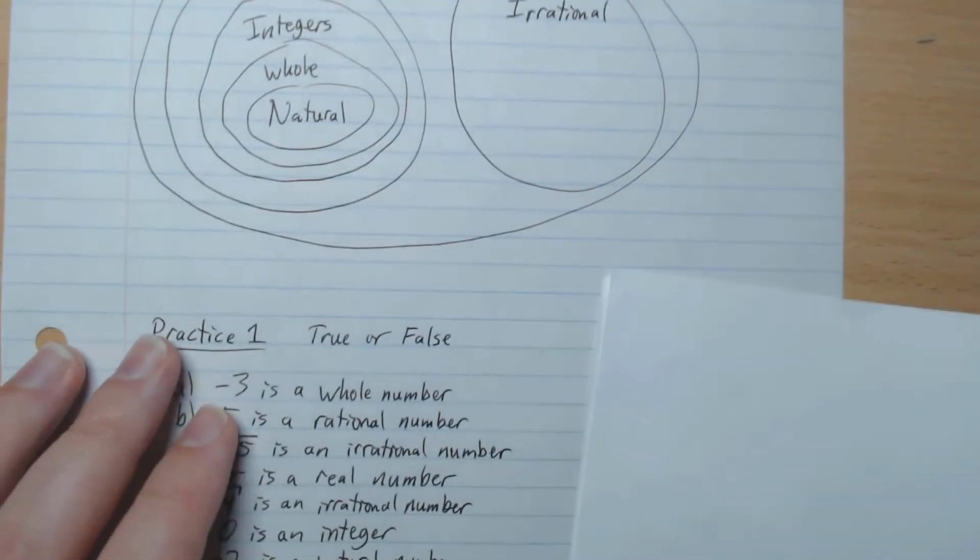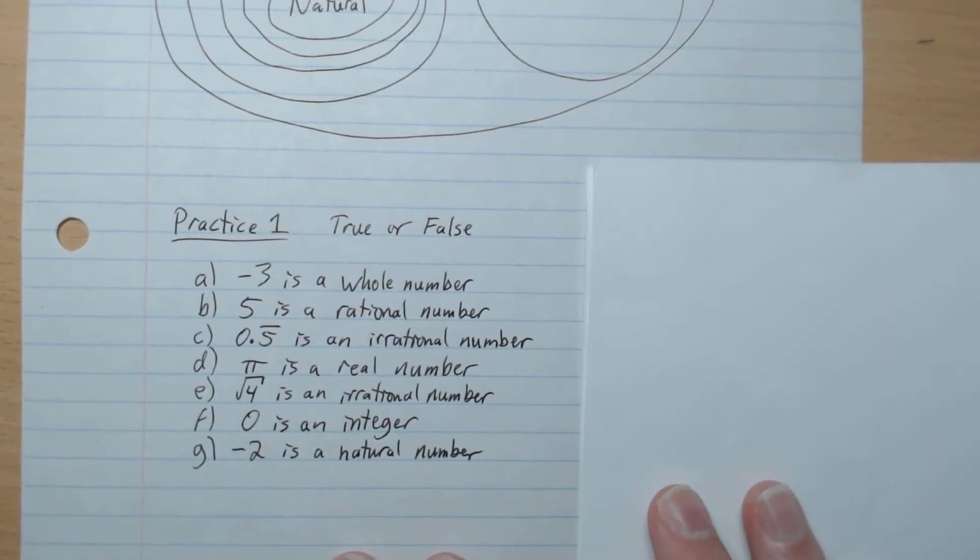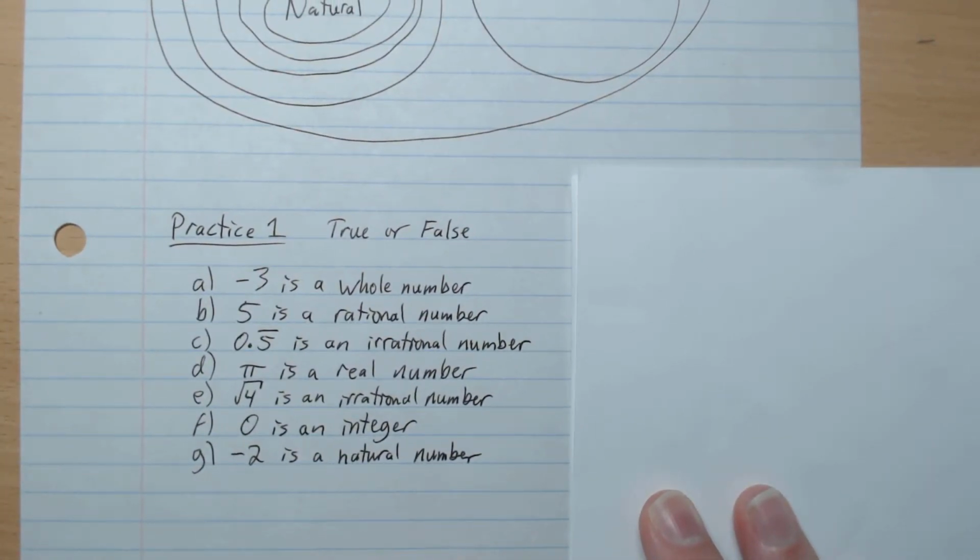So a quick little exercise here. Practice number 1, true or false. I'll read it with you. Minus 3 is a whole number, 5 is a rational number, 0.5 repeating is an irrational number, pi is a real number, root 4 is an irrational number, 0 is an integer, and minus 2 is a natural number. So go ahead and write true or false for those questions.